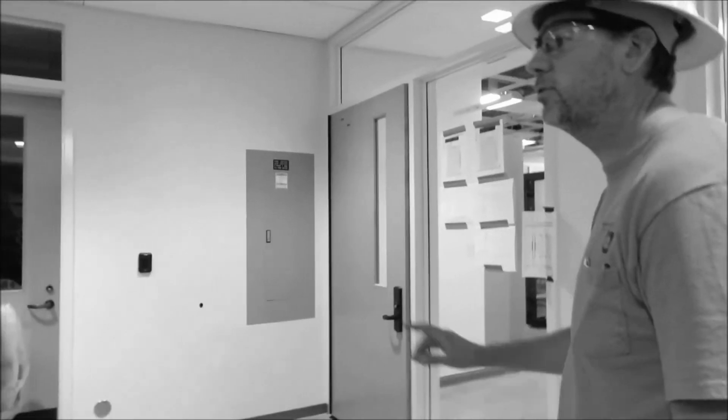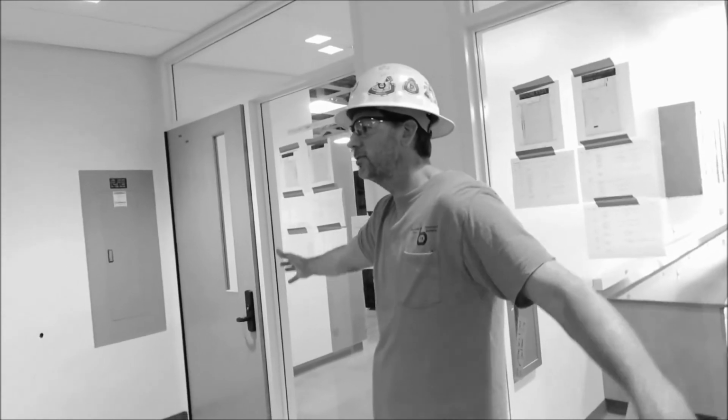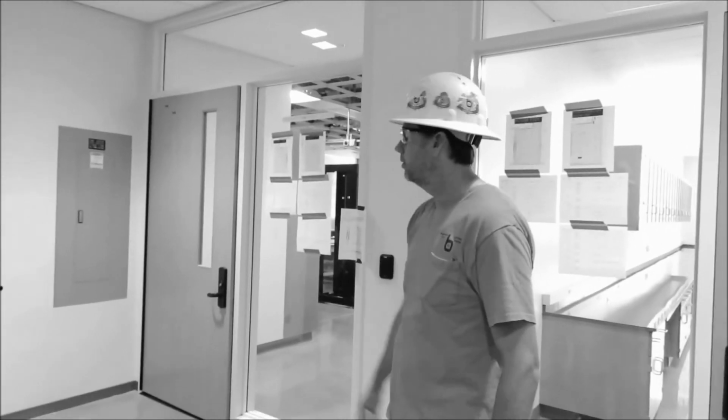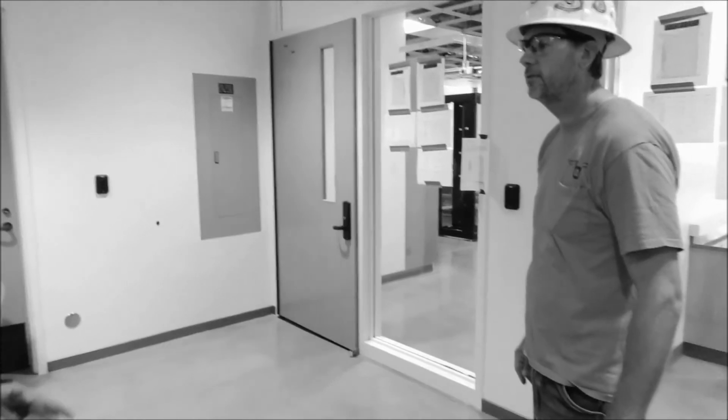And then the same way. So it's actually a pretty good system. You don't have to run back to the electrical room and have a bunch of panels. That's really nice. And that's like the other science building, right outside the door in the hall.